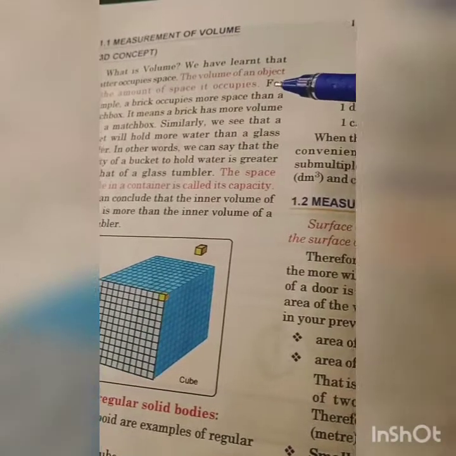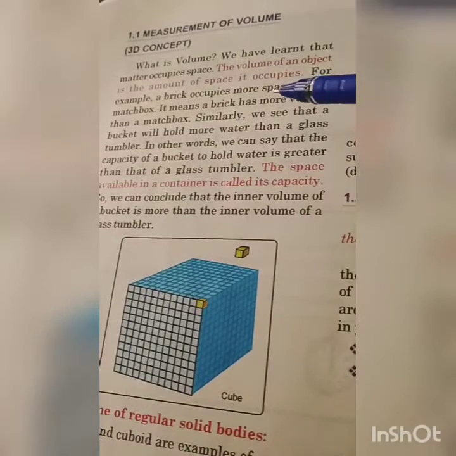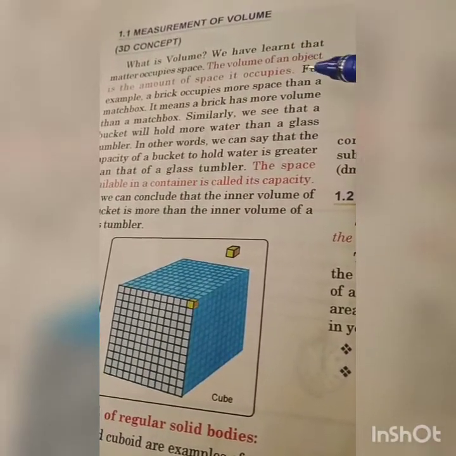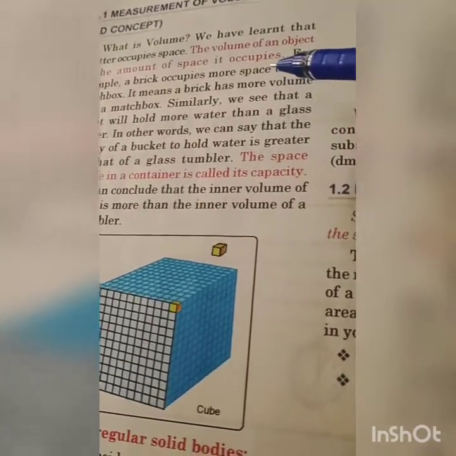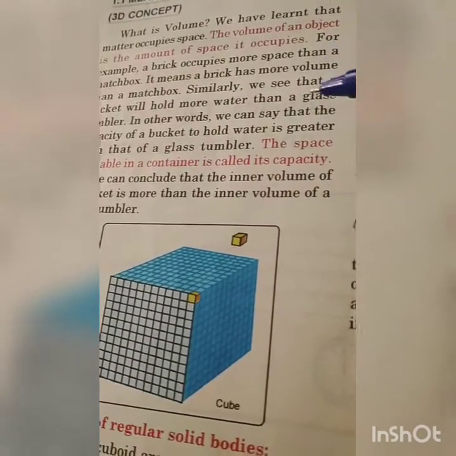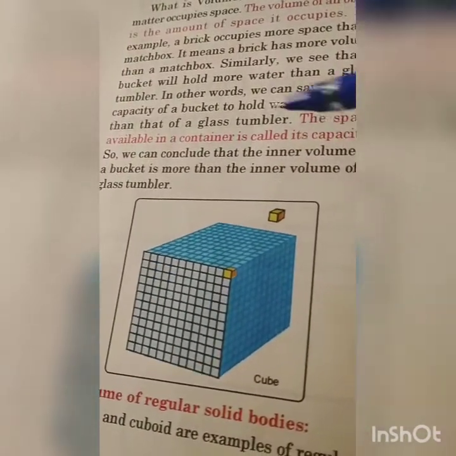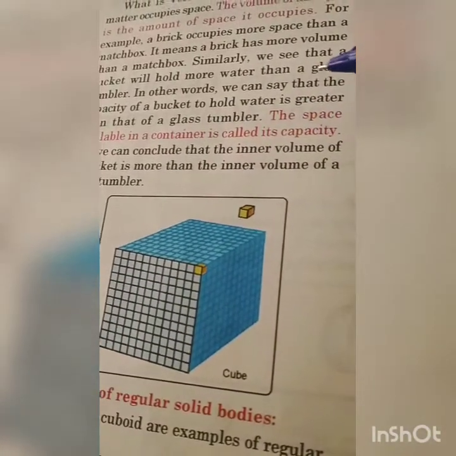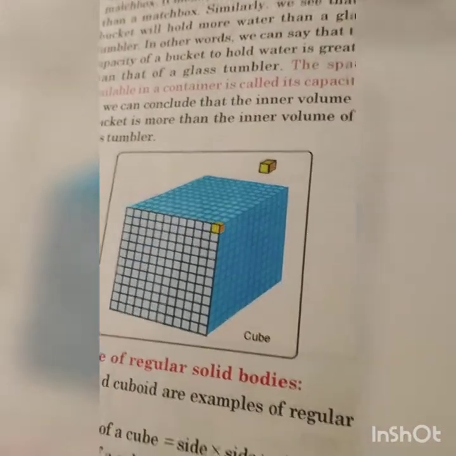Okay, in the previous video, we have seen what is volume. Let us revise it. Volume is the space occupied by a body, that is called its volume. Or the space in a container is called its capacity. Now volume is a three-dimensional quantity.